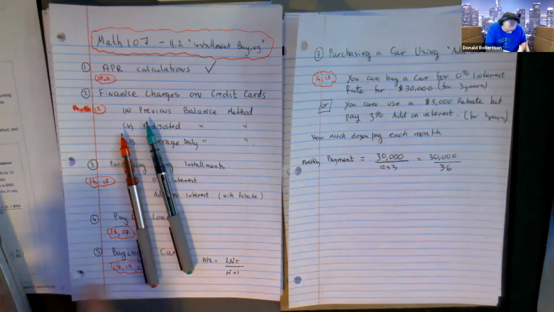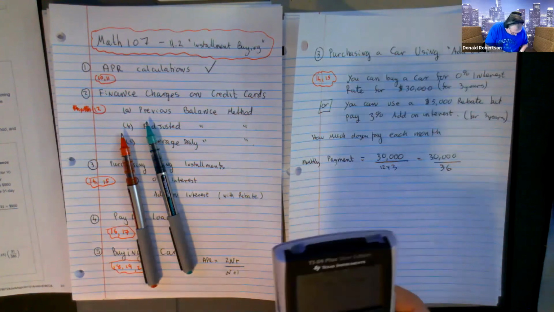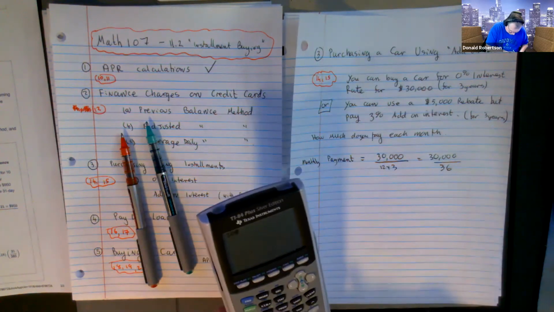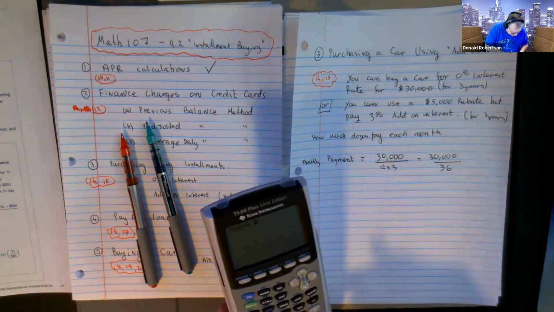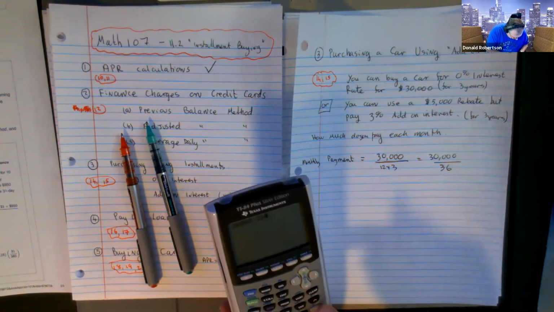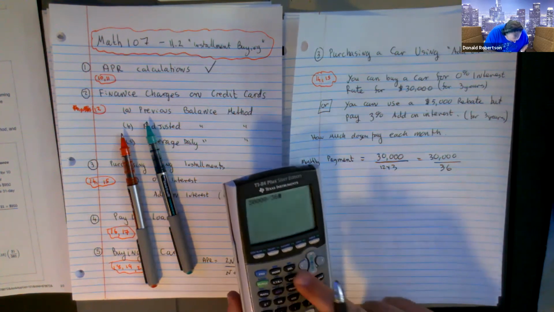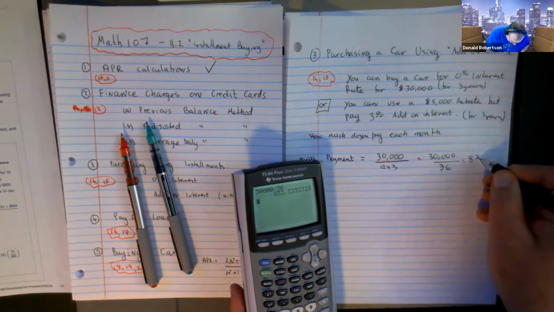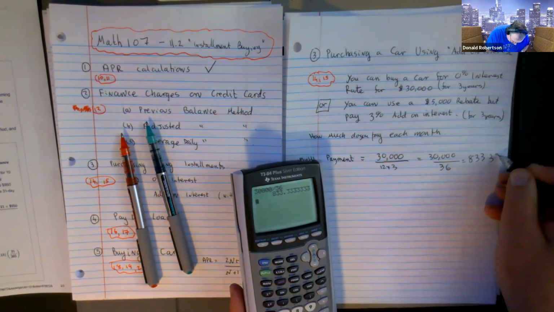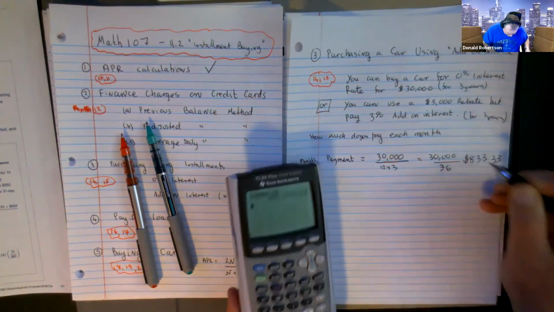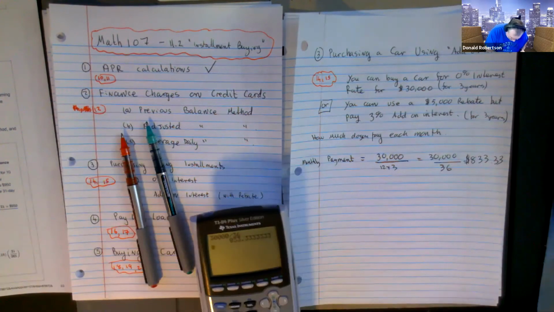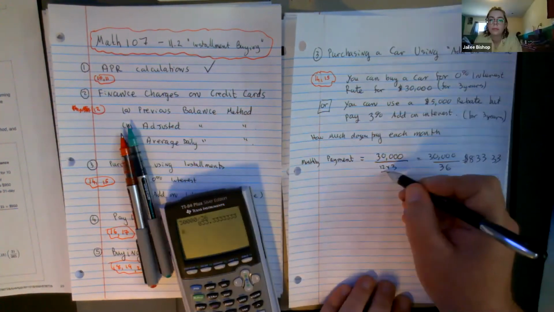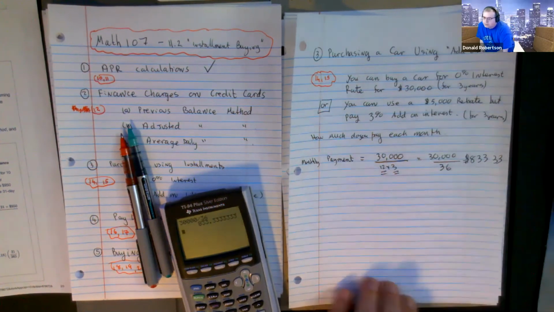And let's see what that ends up being. So if you wanted to get that car, 30,000 divided by 36, I get $833.33. Where does the 36 come from? It comes from 12 monthly payments over a 3-year period.